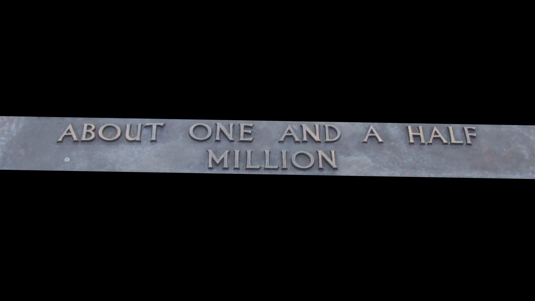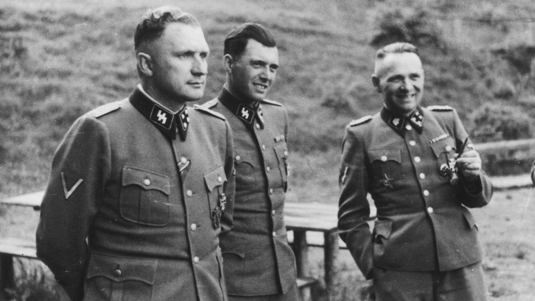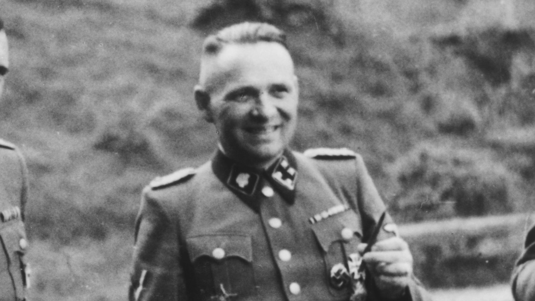Western historians knew immediately after the war that the death toll could never have been as high as 4 million. So too did SS Obersturmbannführer or Lieutenant Colonel Rudolf Höss, the commandant of Auschwitz, who initially gave a death toll figure of 2.5 million while in British military custody. However, Höss was repeatedly beaten at the hands of the British, and he likely gave this figure under duress.